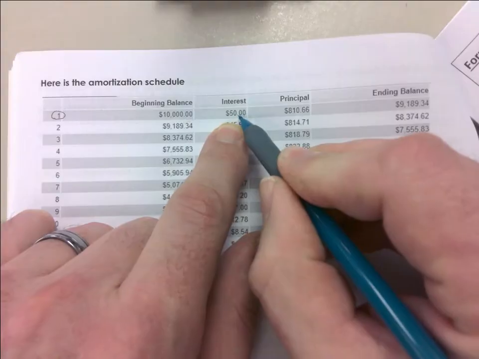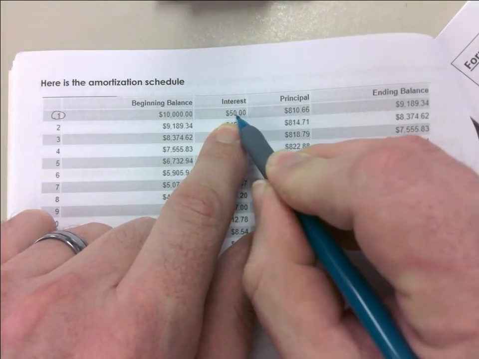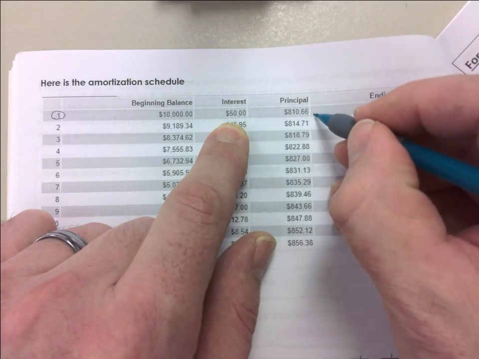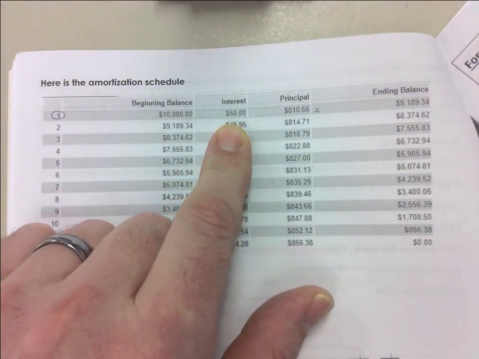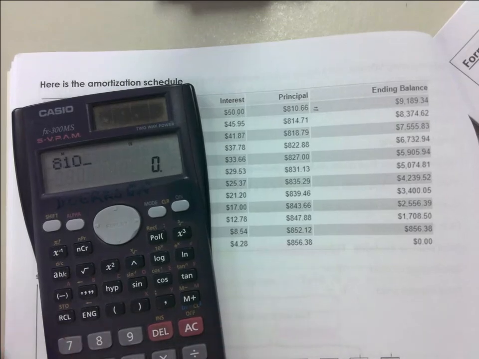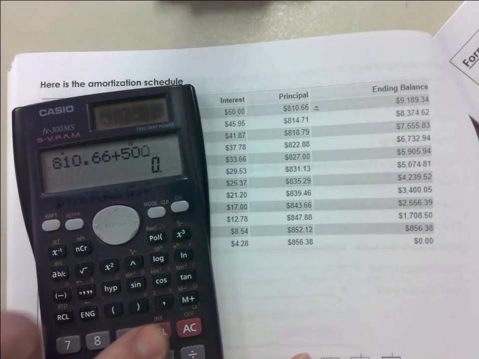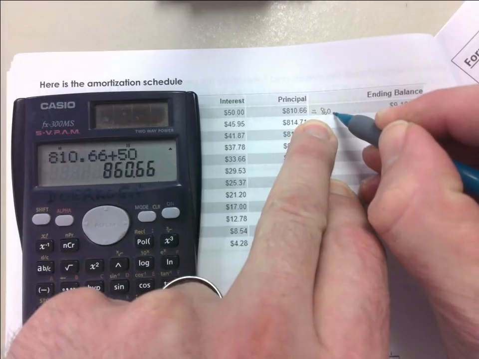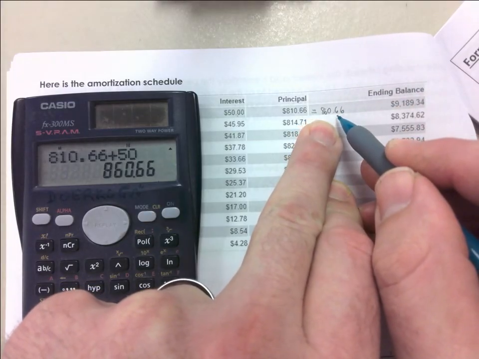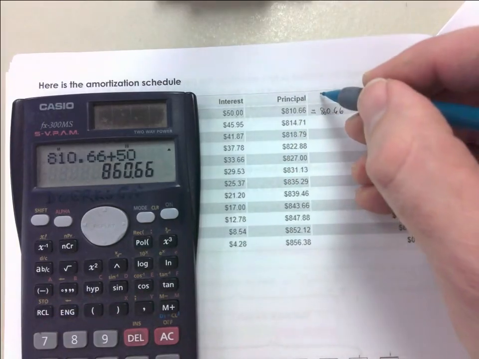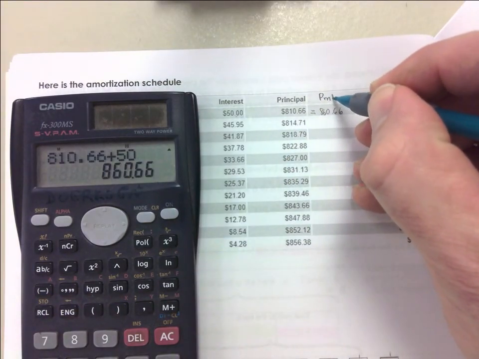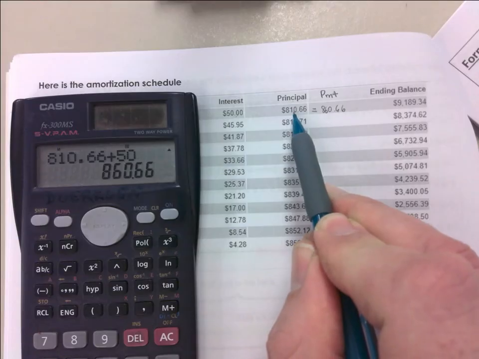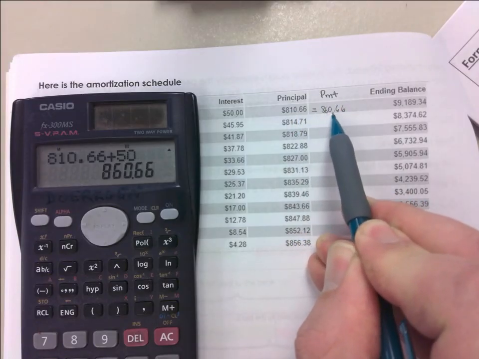Let's use our calculators and add these two up real quick. Interest and principal. What does that add up to? 810.66 plus 50. Sorry. That's 860.66. Okay? That is your payment. You can write it down up top here, payment. Your payment, the 50 of it is interest, 810 is principal, but combined, that's what we call it, blended.